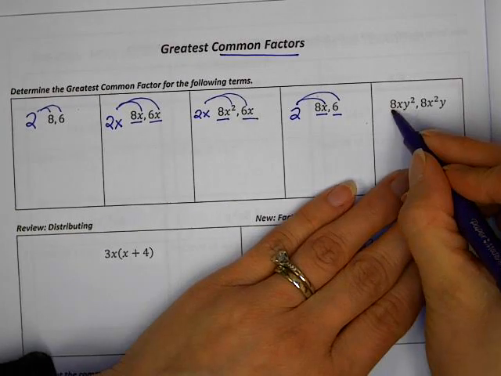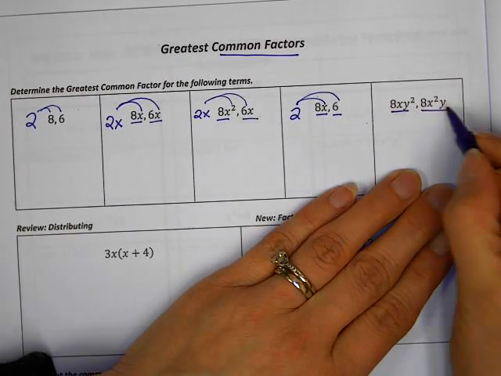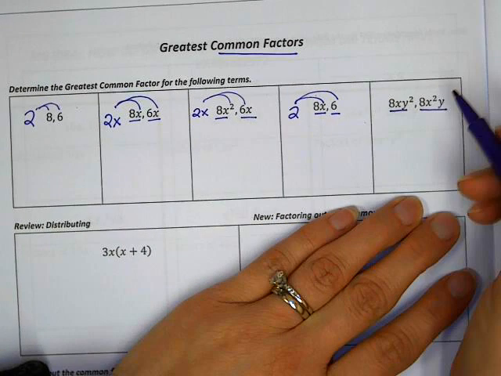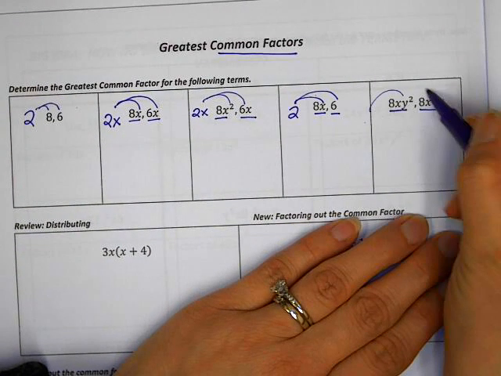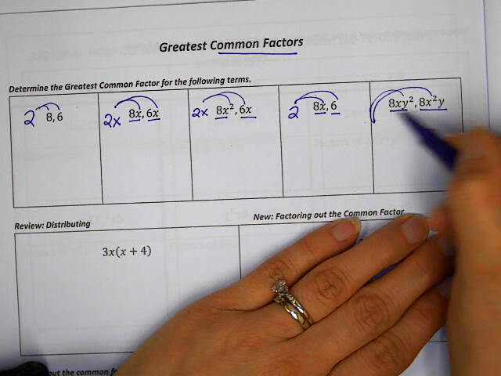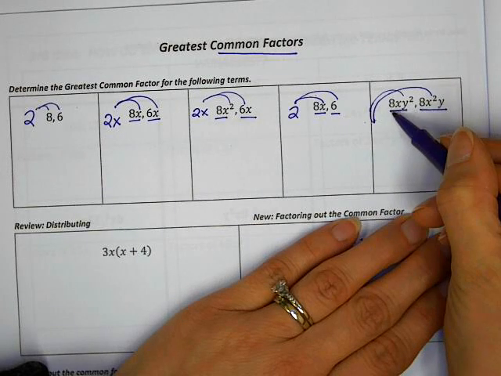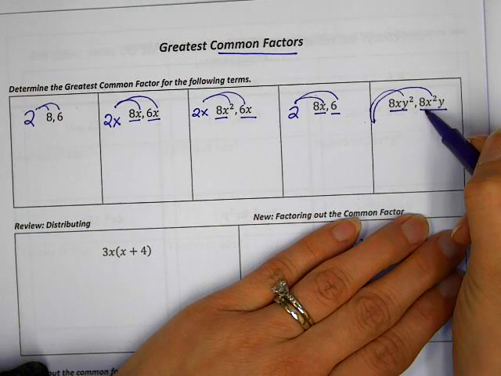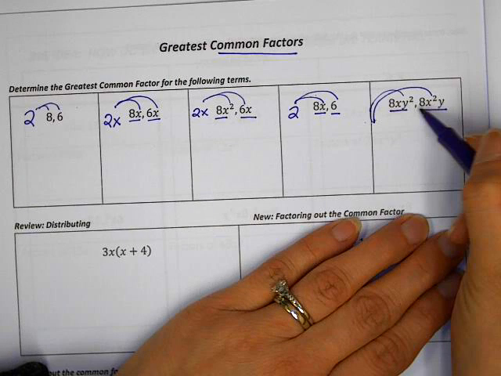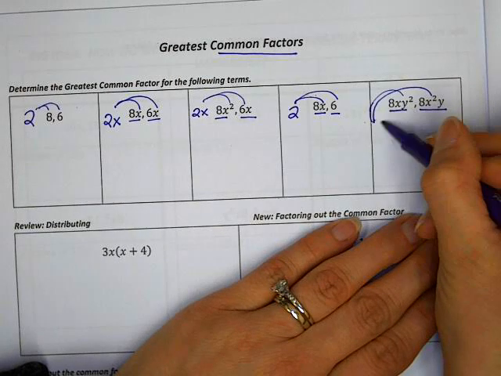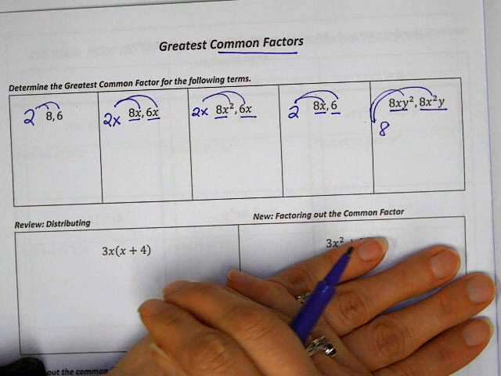Take a look at this. This is getting juicy. Okay, let's look at it one at a time. What number could I take out of both of them? Could I take out 2? Could I take out more? I could factor or divide out 8. They both have an 8 they could give up.